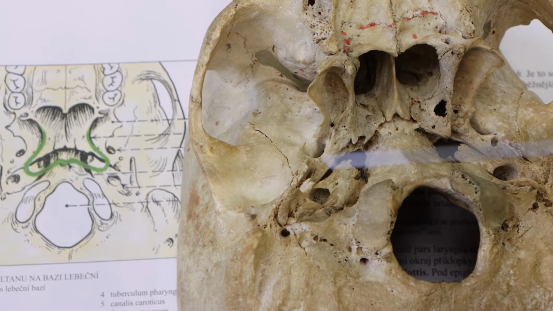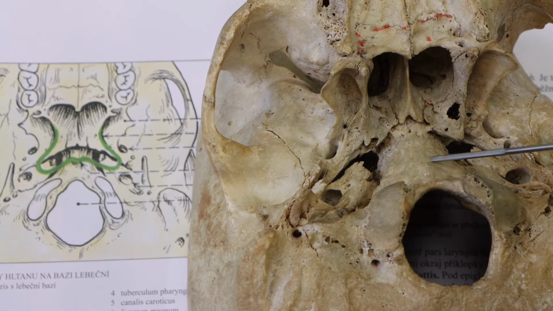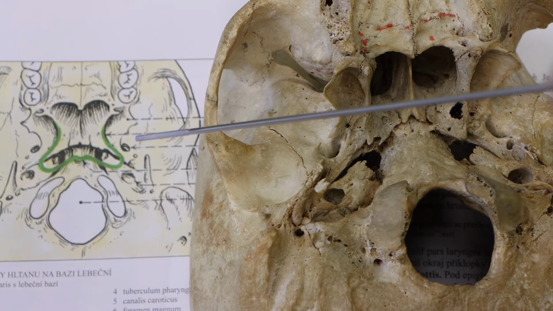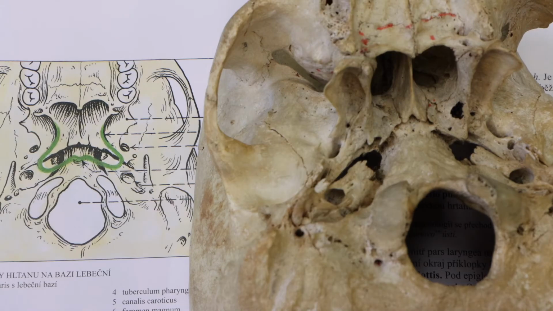So this is the outline of the attachment of the pharynx in this area, which is called the pharyngeal fornix, and the base of this pharyngeal fornix is composed of connective tissue, which is called the pharyngobasilar fascia.